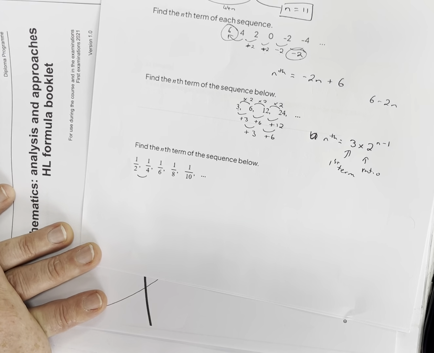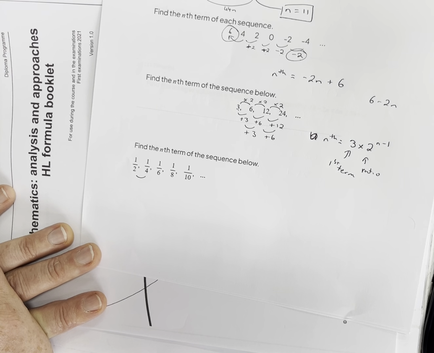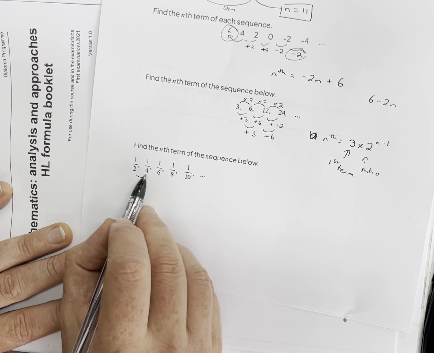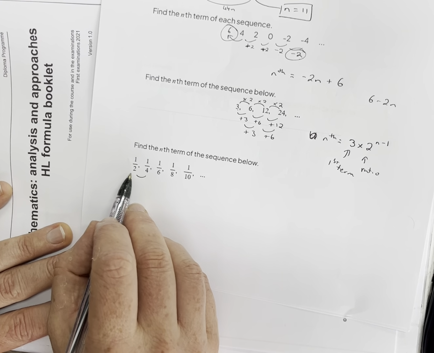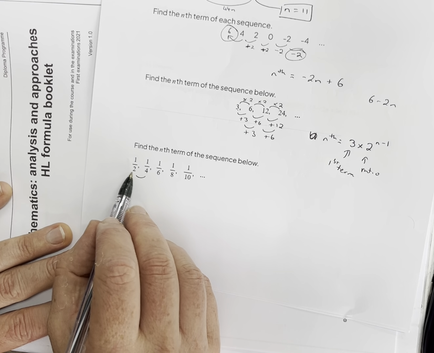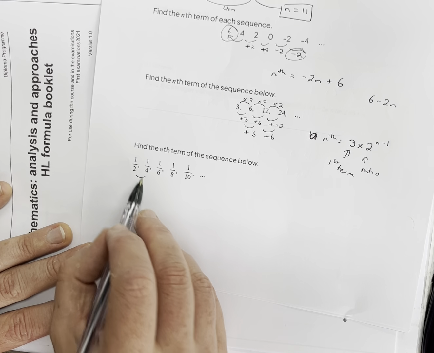Is this geometric? Which one? Yeah, it's geometric. You times by half. What's a quarter times by a half? Right. So what is it? Anyone figure this one out? No? Okay. Well, let's just look at the difference. How do I get the difference between these two? I have to subtract. I subtract a quarter, don't I?